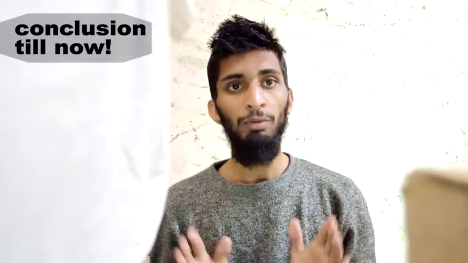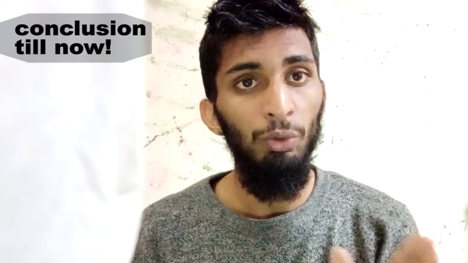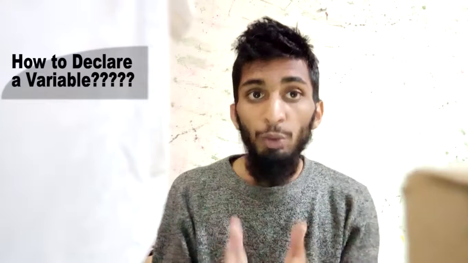And the third one is float, which is used to store floating point values that include decimals, like 9.8 or 10.9. And the fourth data type is char, which is used to store a single character enclosed within single inverted commas. And the fifth data type is boolean, which is used to store true or false. Now you have a concept of variables, and there are different types of variables that you know till now. Now come to the next step: how to declare a variable.